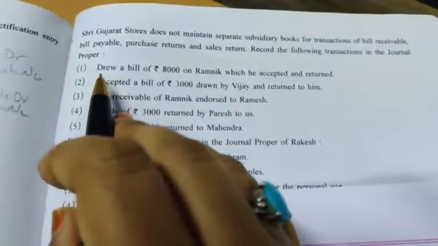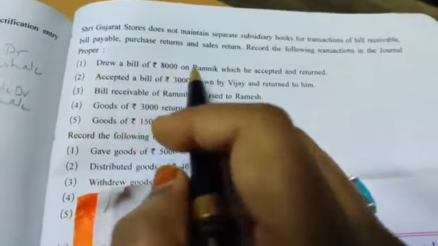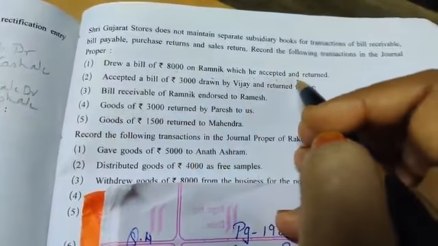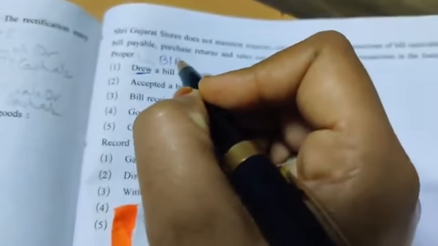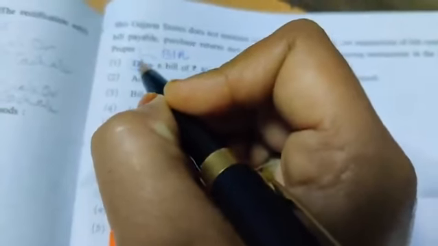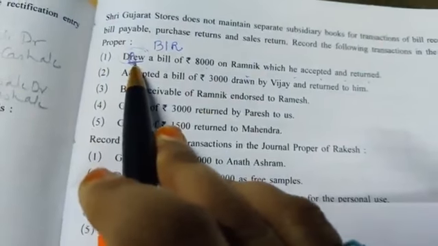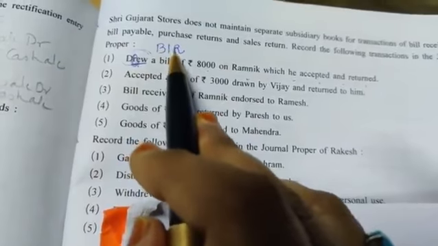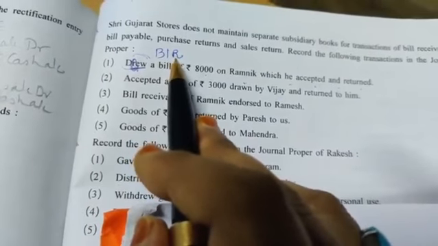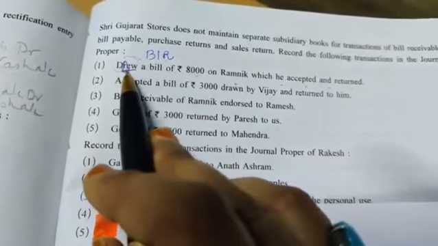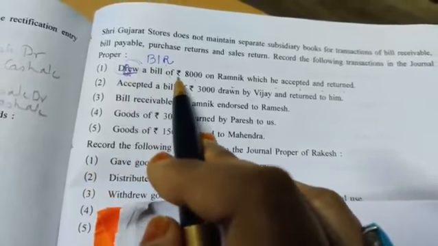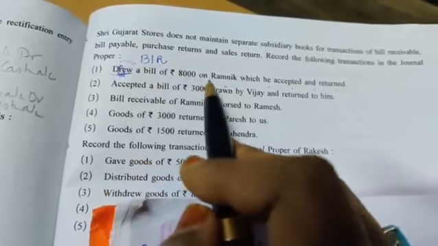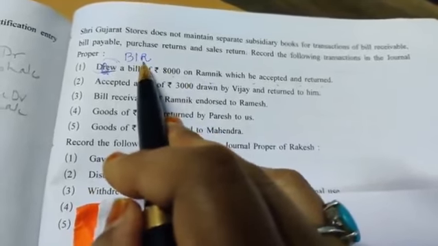See the first transaction. Drew a bill of rupees 8,000 on Ramnik, which he accepted and returned. See, just remember from drew. Okay, when you are drawing a bill, you will draw that is bills receivable. Okay, remember this R. Drew word is there and drew a bill, it means it is a bills receivable, and bills receivable is always debited. Fine. R you will remember, and you will remember the word drew. When this word is there, drew a bill on Ramnik. See, you have drawn a bill on Ramnik. It means it is bills receivable for you.